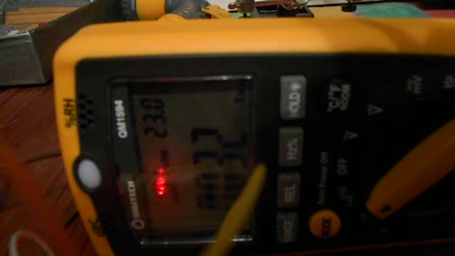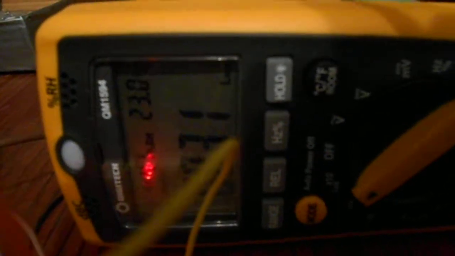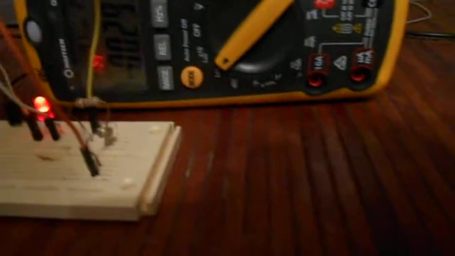Now, the meter's reading, what have we got there? I think we got it on lux. It's reading, well, 33, 34, 33, 30, 33 lux, roughly.